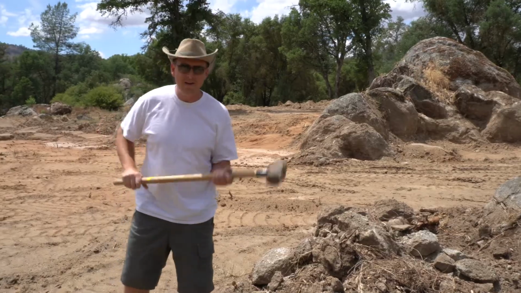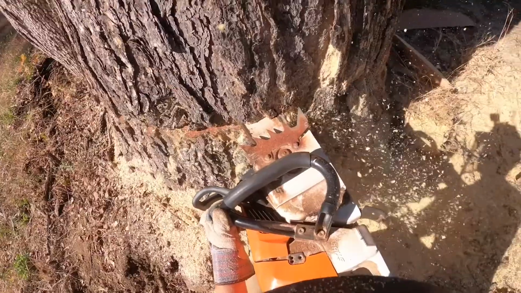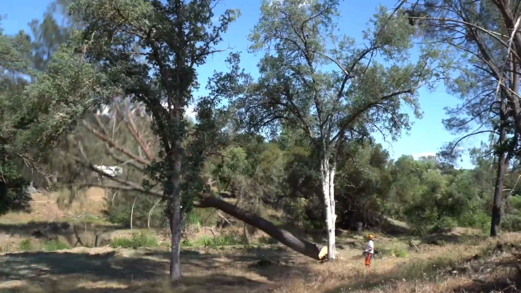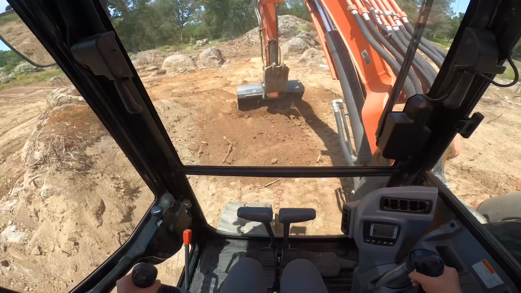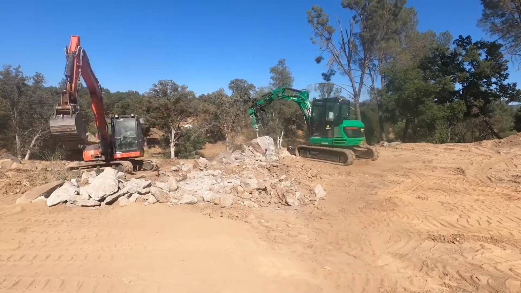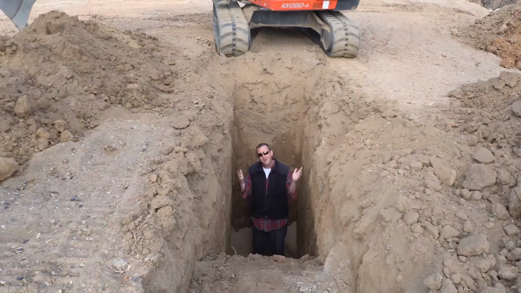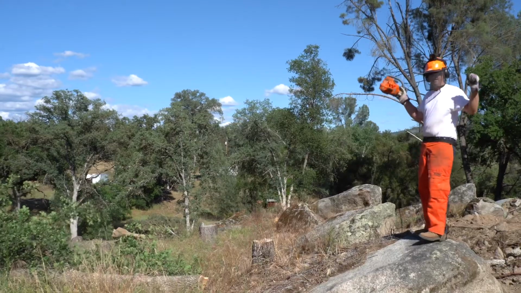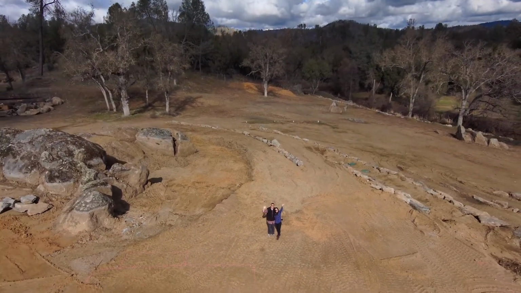I'm Justin. And I'm Sharon. Over the last couple years, we've been working hard on cleaning up our brushy, overgrown property in the Sierra foothills, while at the same time excavating, breaking rocks, and clearing a building pad. Now, we've started laying out and planning our dream home. So stay tuned, follow our progress as we share all the details from our ultimate DIY project.